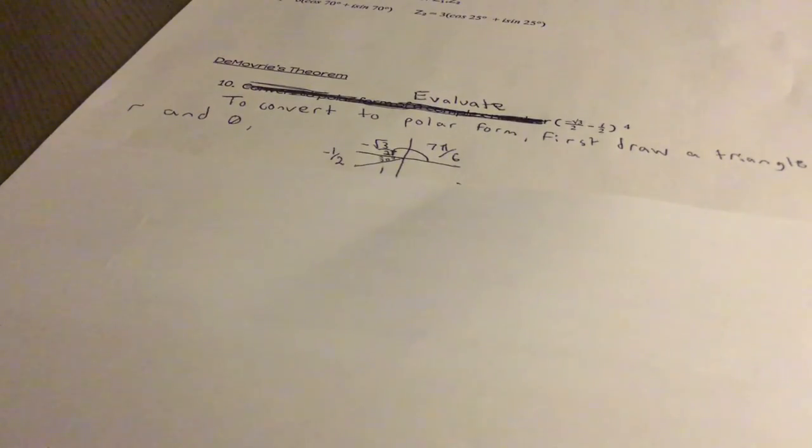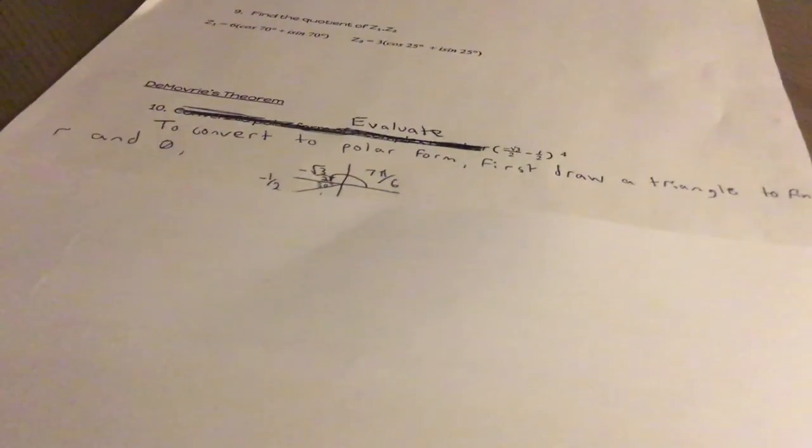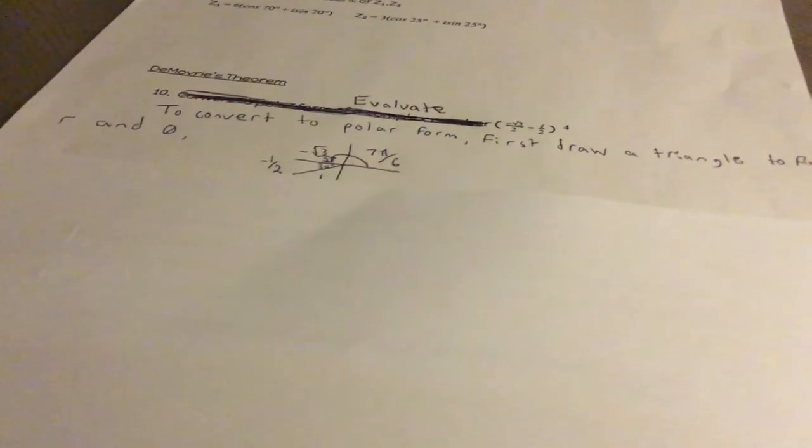How to solve a problem using De Moivre's theorem. Let the problem be: evaluate negative root 3 over 2 minus i over 2 to the fourth power. First, you will need to convert this to polar form. So we will first draw a triangle to find out r and theta. This will be our triangle.